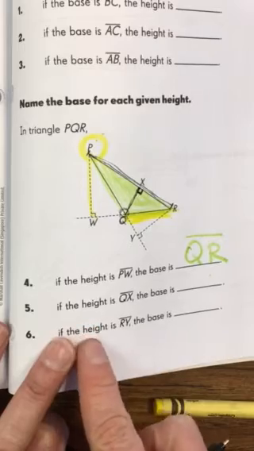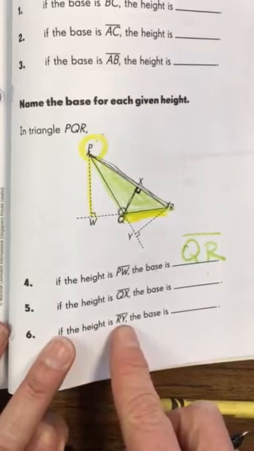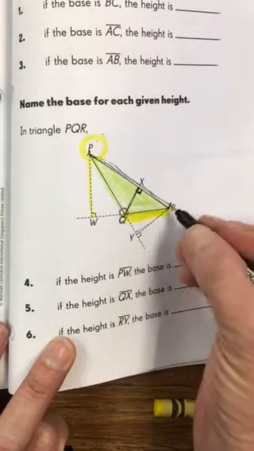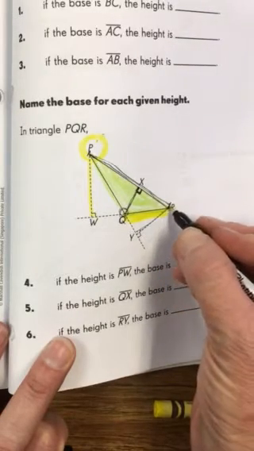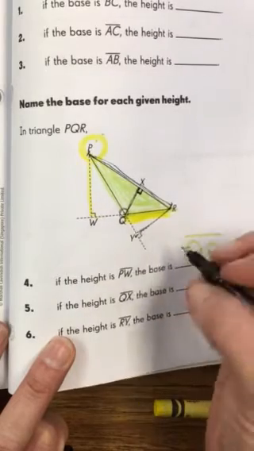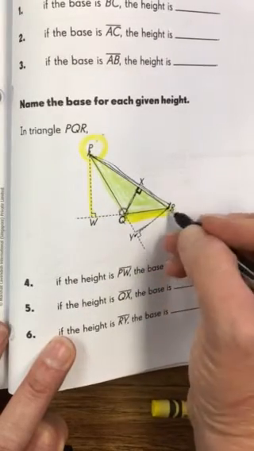It also asks if the height is RY. That would mean that my height is here. So if the height is RY in this case, so I see a right angle there.